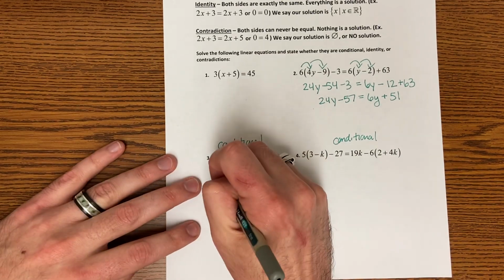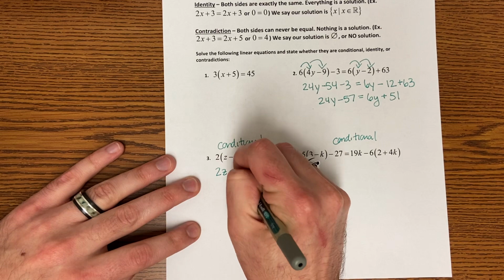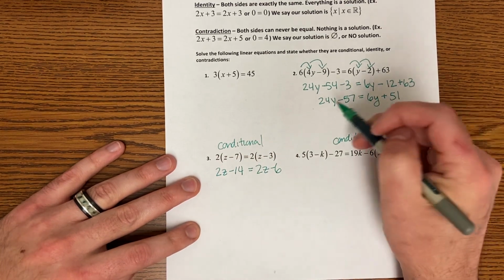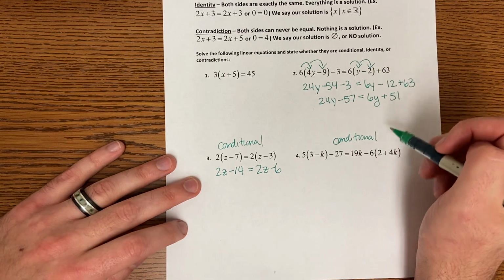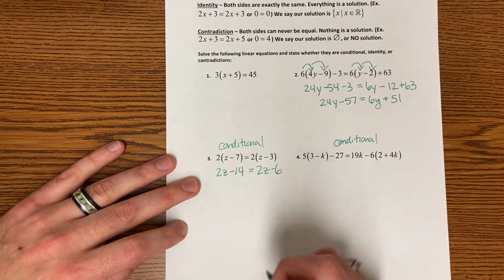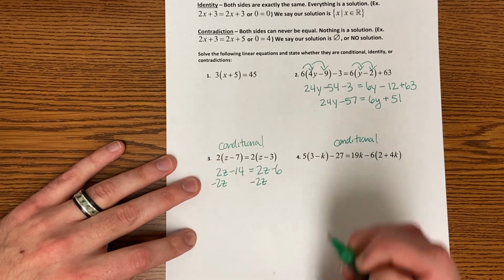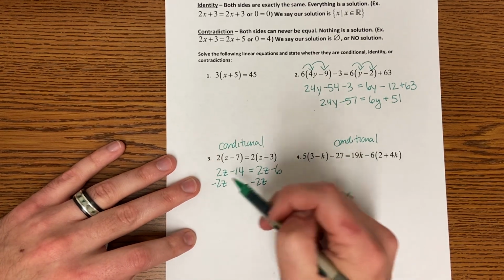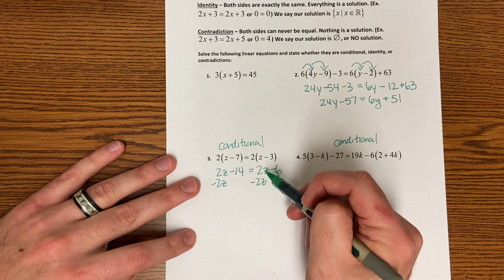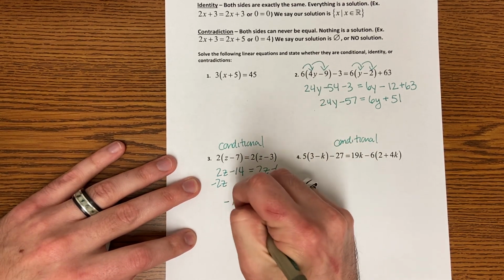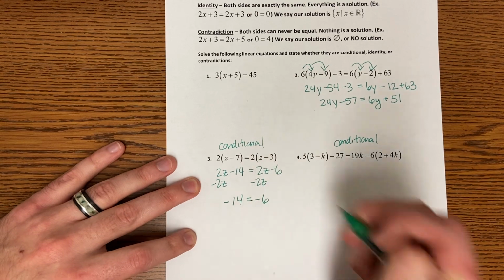Looking at number 3 though, you get 2z minus 14 equals 2z minus 6. Now you can finish this one to see what it ends up being, but it should be one answer, conditional. When you move the 2z's over to one side, you'll notice that the z's will cancel. 2z minus 2z gone, 2z minus 2z gone, and you're left with negative 14 equals negative 6.